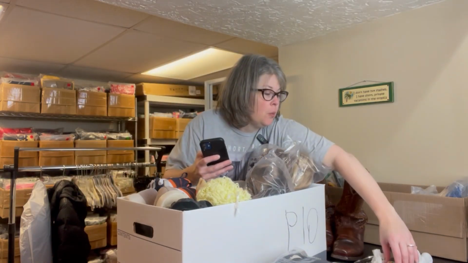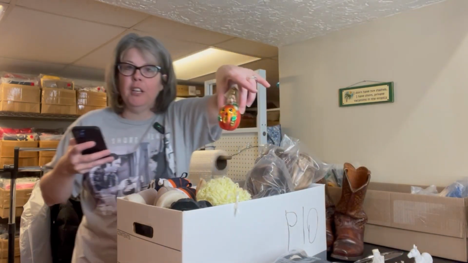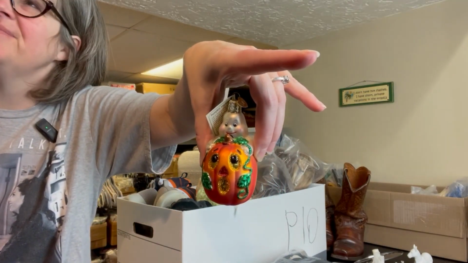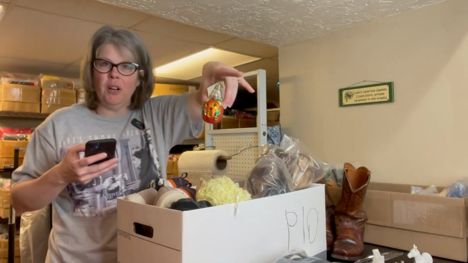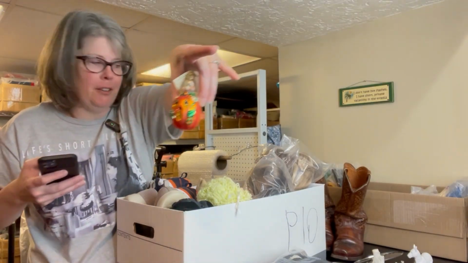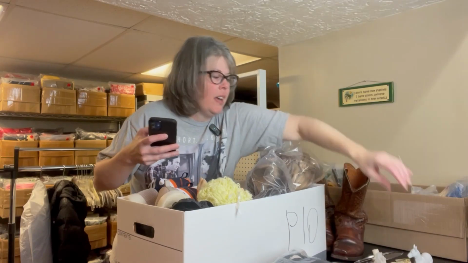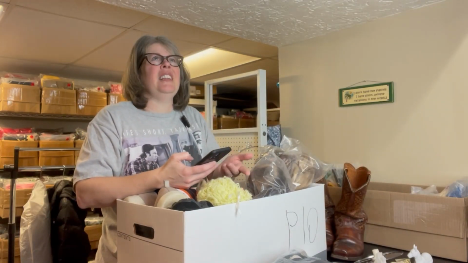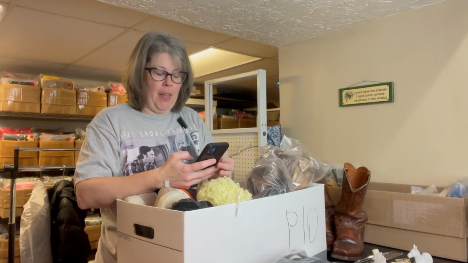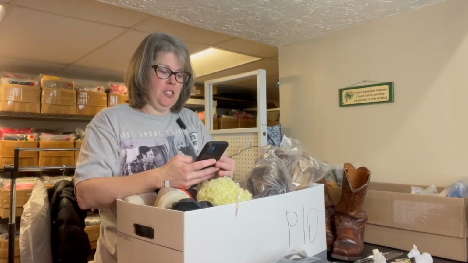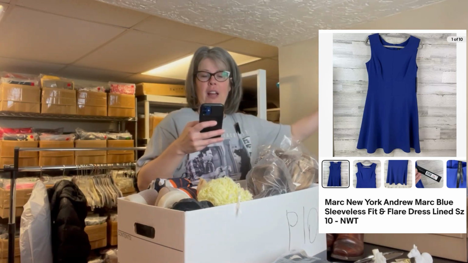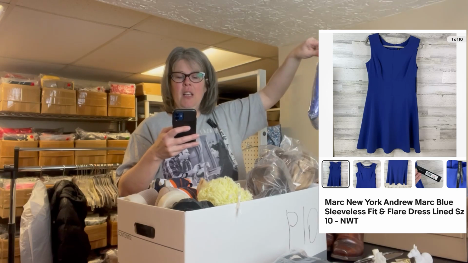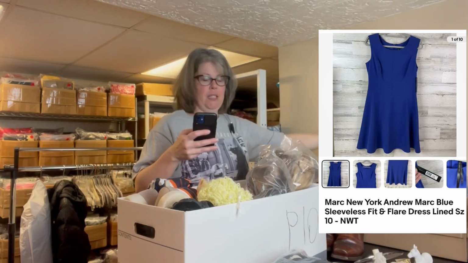I sold one of my, I don't know if you've been watching us for a while, probably, maybe November, I think, I bought like 12 of these ornaments at the bins. I only have, I think, like 10 cents into each of them. That one sold on an offer for $15. We have a clearance dress. It was a Mark New York dress. I think it was new with tags. Paid 99 cents for it. Sold for $14.78.